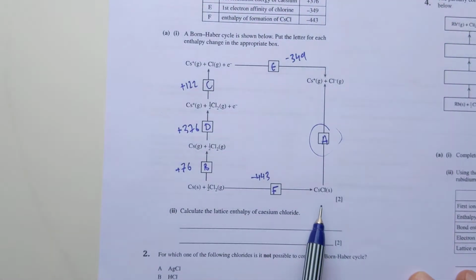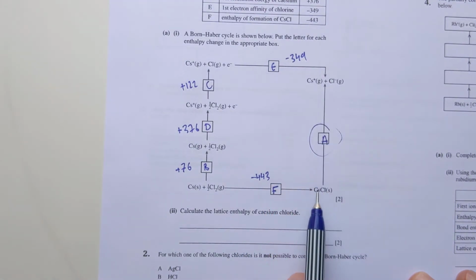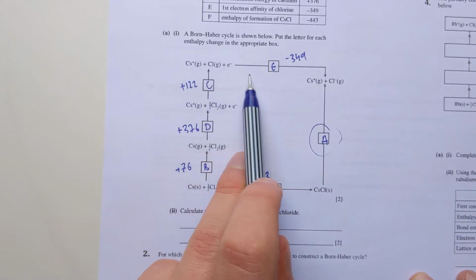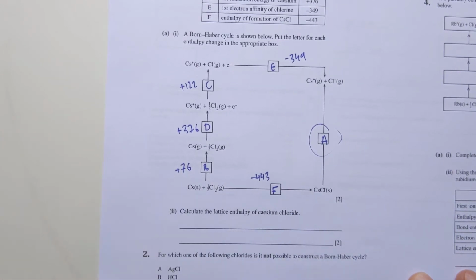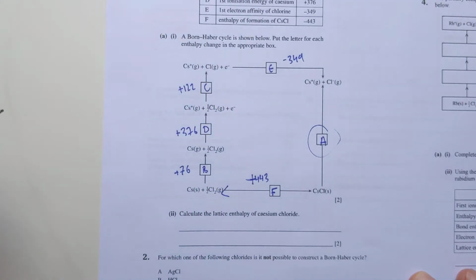So I have to get an alternative route from cesium chloride solid to the gaseous ions, going up. Therefore I have to go this way around the cycle. Just checking my arrows, most of them are in exactly the correct configuration, apart from the formation one as normal. I need to flip it to get the cycle going the correct way around. So I'm going to go this way, which involves putting plus 443.